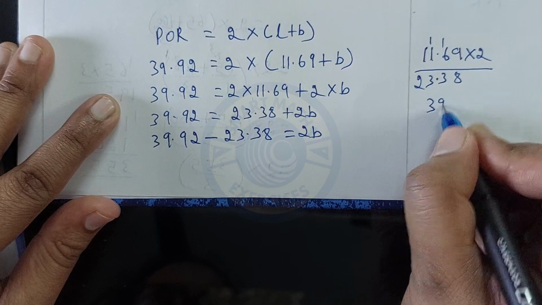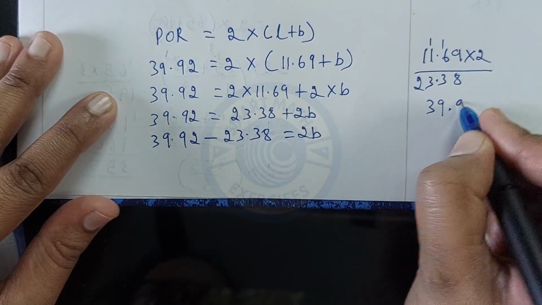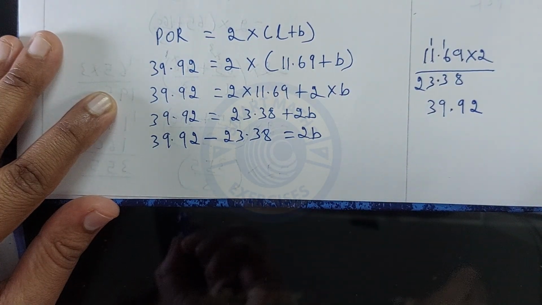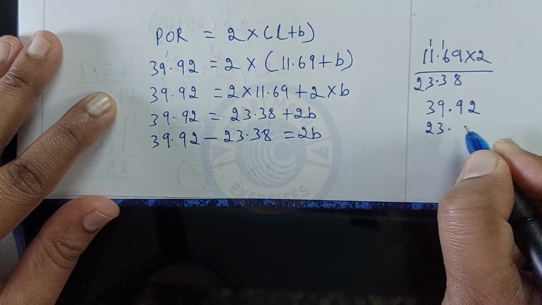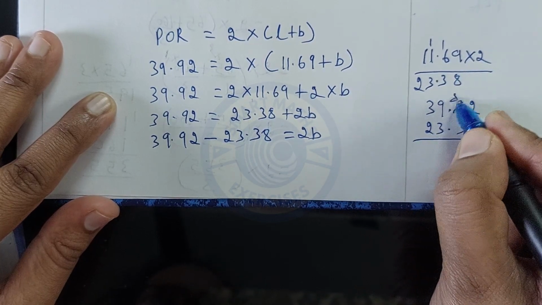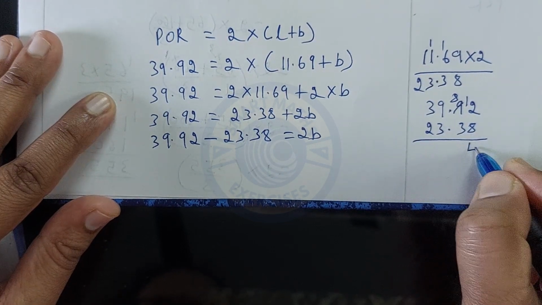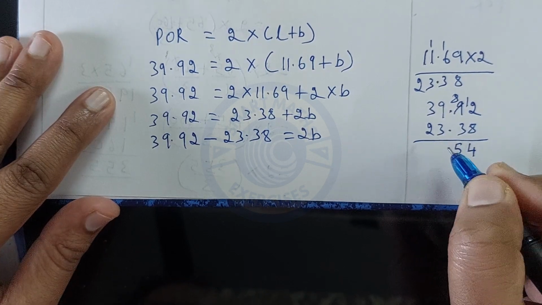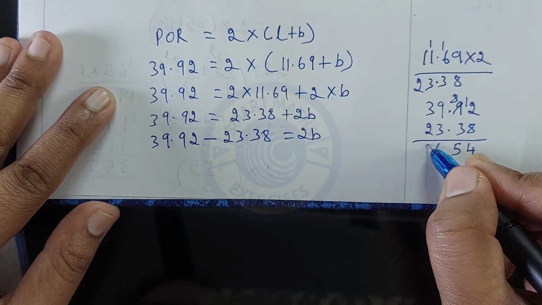Subtract 39.92 minus 23.38. 8 minus 3 is 5, 9 minus 3 is 6, 3 minus 2 is 1.